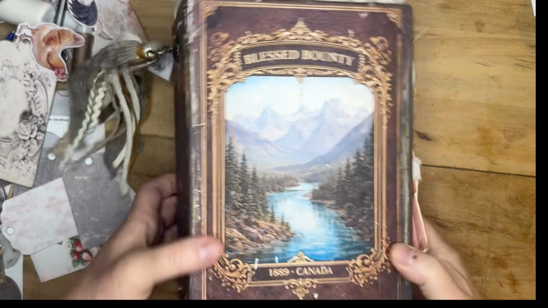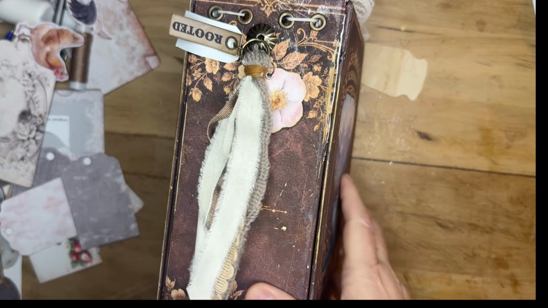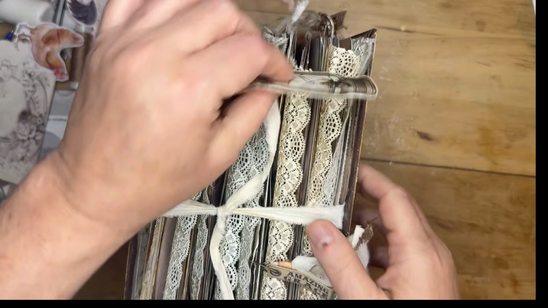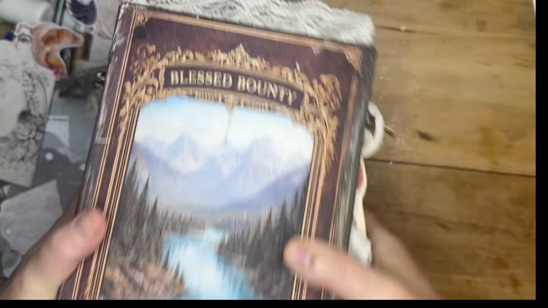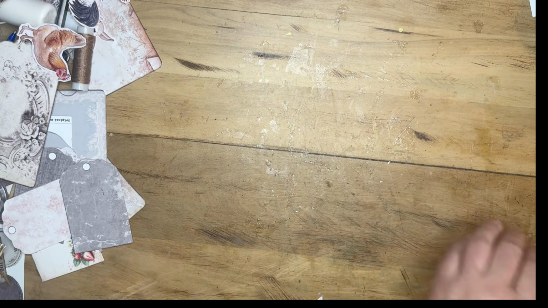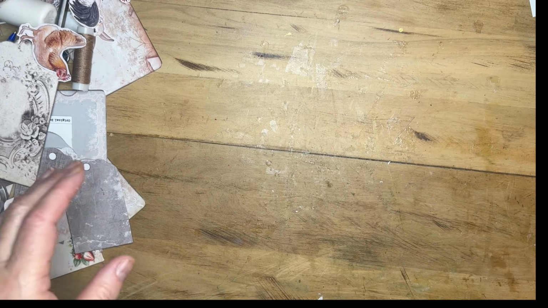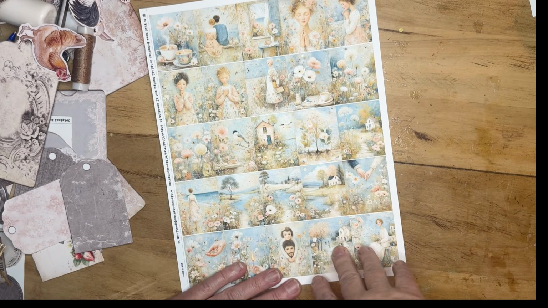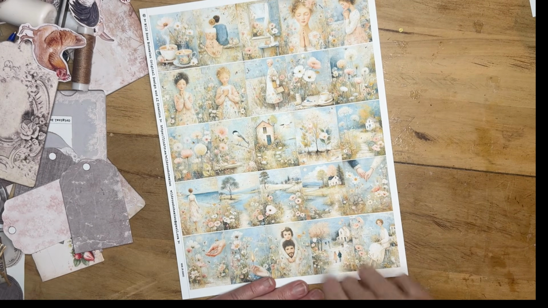One of the things, I'm still working with the Blessed Bounty kit. Here's my journal at the moment. You can see she's pretty big. And I've got just a few more elements that I want to create with my scraps that are left over. And so that's what I'm going to be using today, though I said you could use any of those items. And if you bought a kit from me and it doesn't have one of the sizes that you like, not every size is possible with every kit, but many sizes are available.